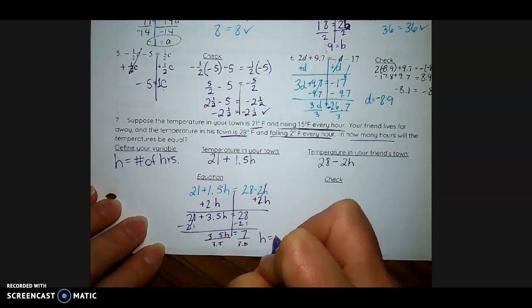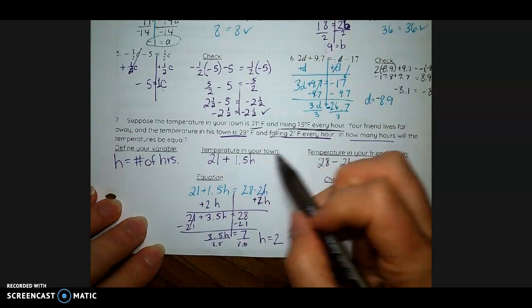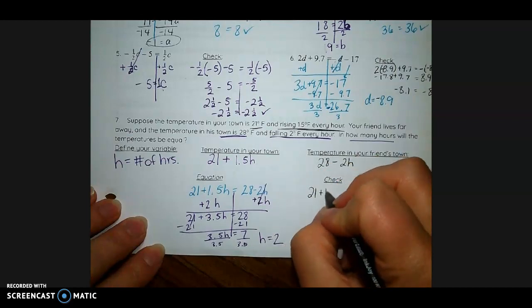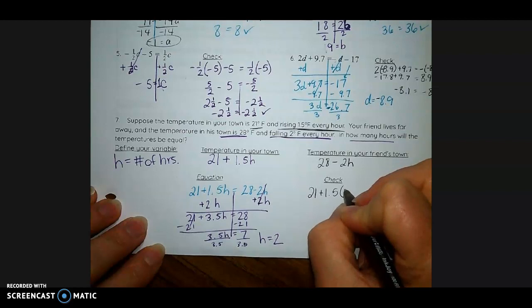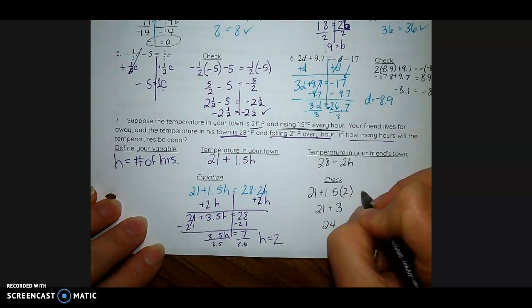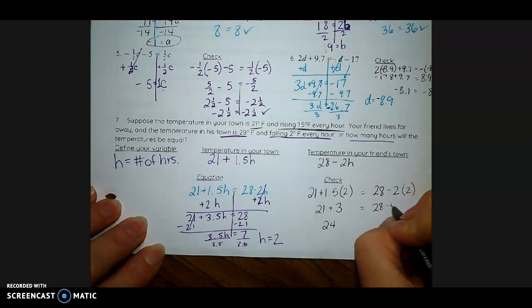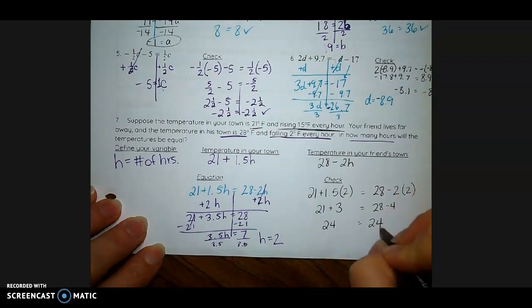And I'm finding that it should be in 2 hours that they will cross paths. And so I'm like, in 2 hours, it'll rise 3 degrees for a total of 24 degrees. And over here in 2 hours, it will fall 4 degrees, which is also 24 degrees. And that is when they will equal each other.